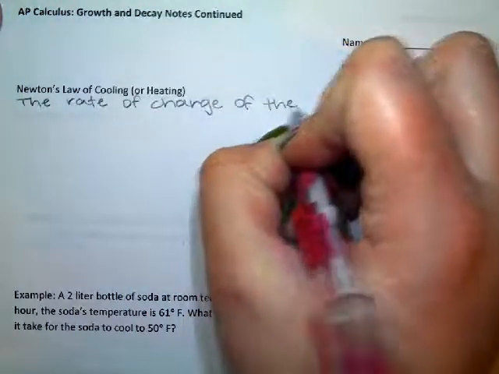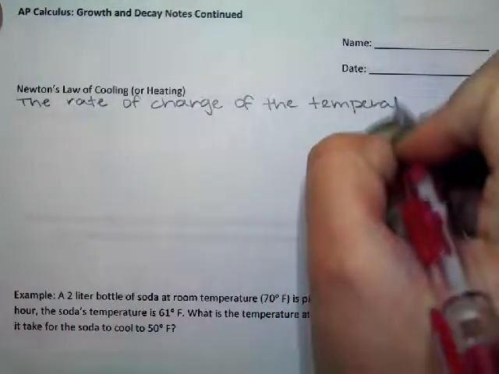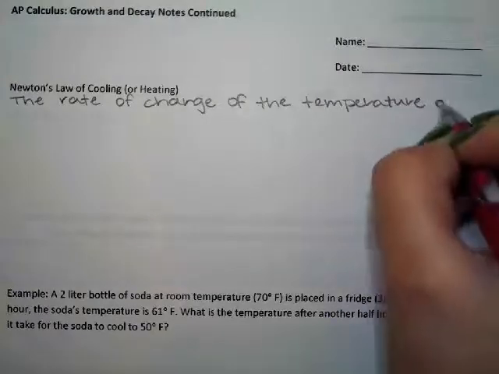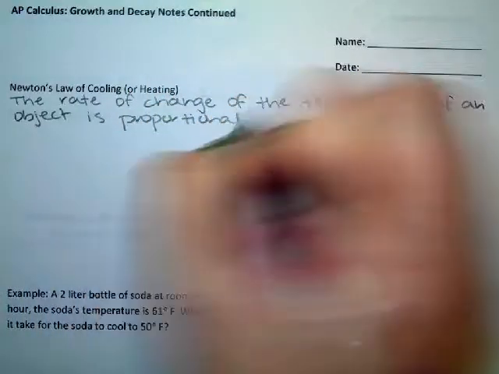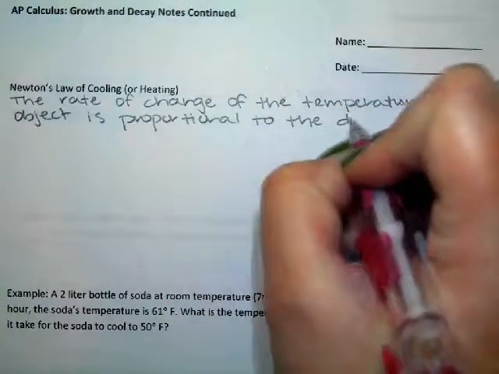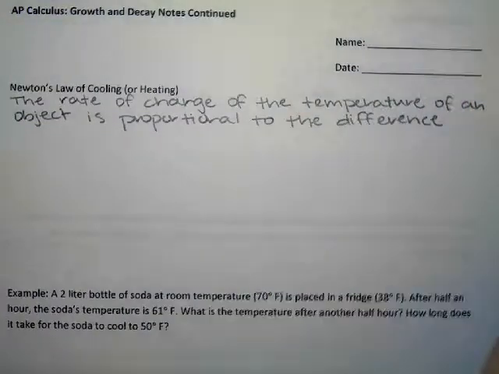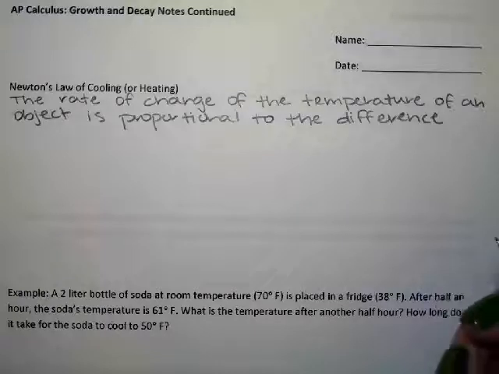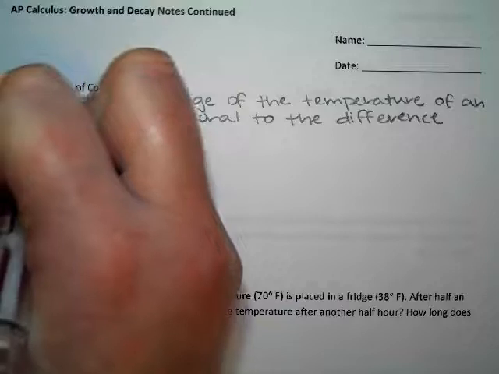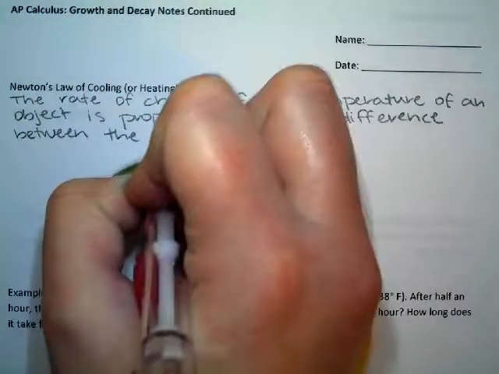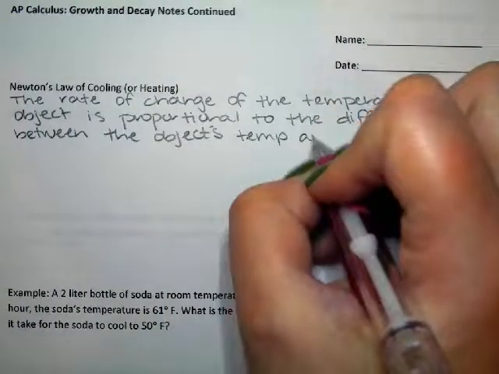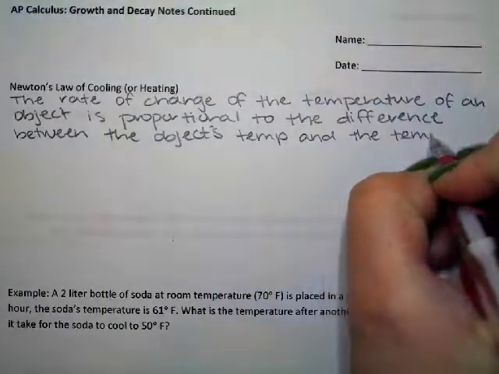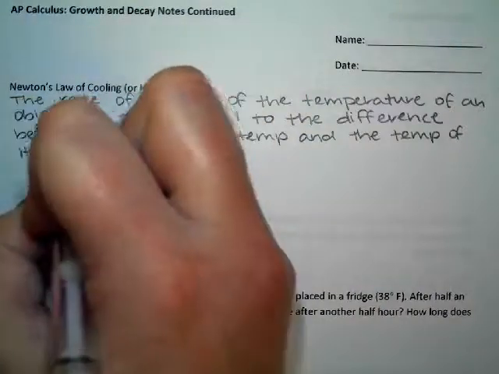The rate of change of the temperature of an object is proportional to the difference between the object's temperature and the temperature of its surroundings.